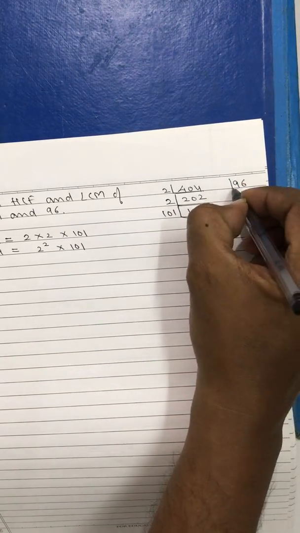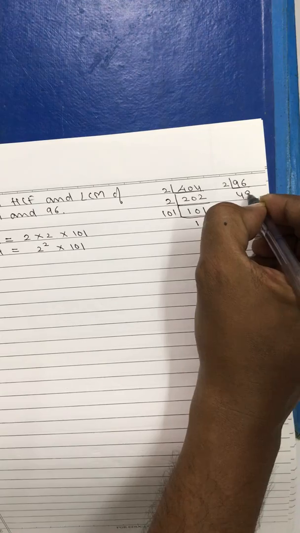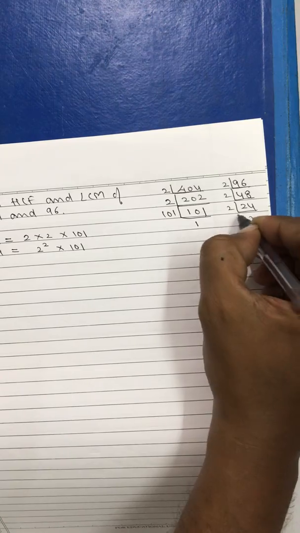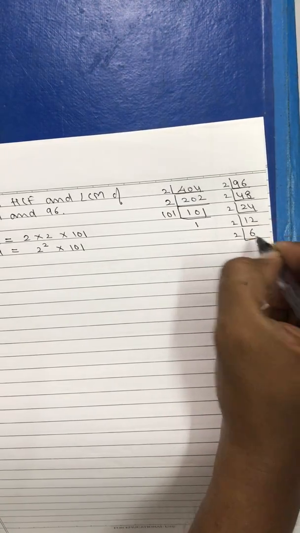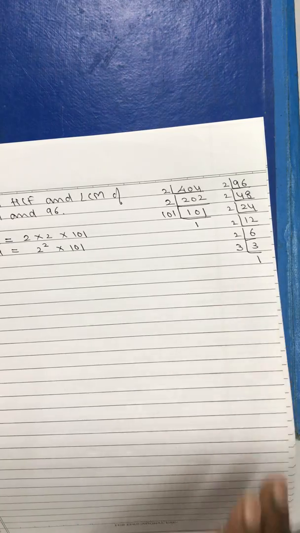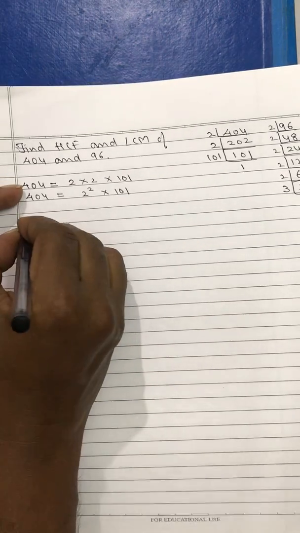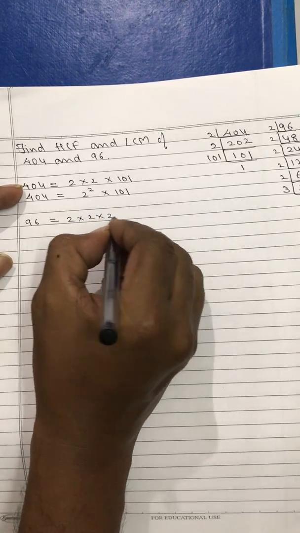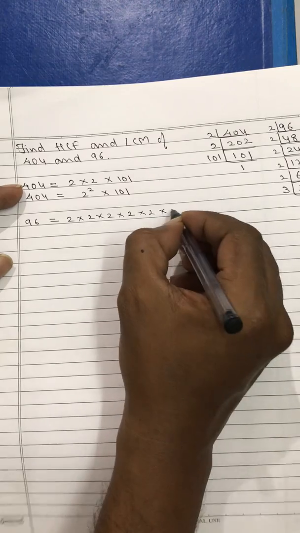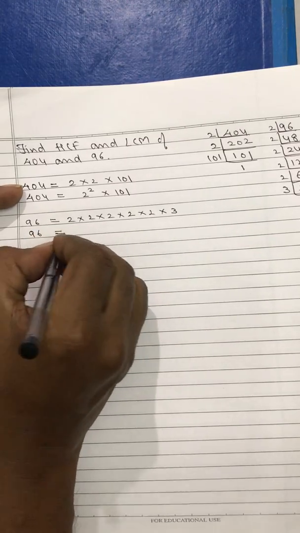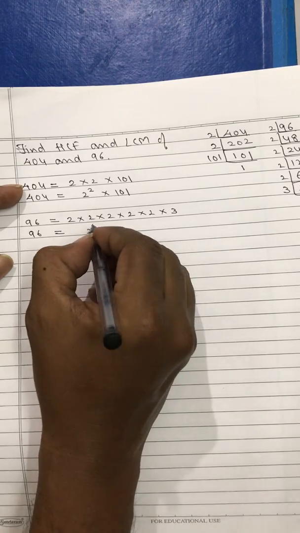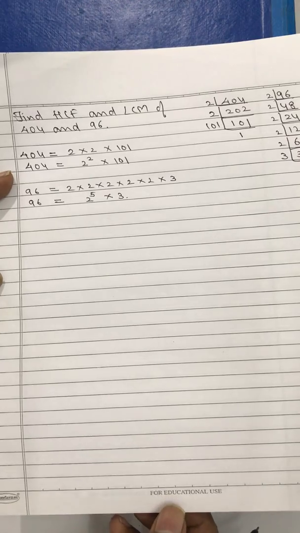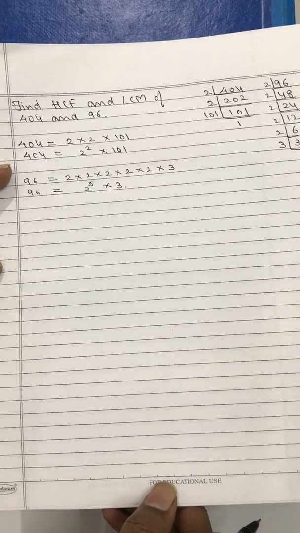96: 2 4s are 8, 2 8s are 16, 2 24s are 48, 2 12s are 24, 2 6s are 12, 2 3s are 6, 3 1s are 3. So what I get over here is 96 is equal to 2 into 2 into 2 into 2 into 2 into 3. So 96 is equal to 2 raised to the power of 5 into 3. So this is the factorization done of 404 and 96.